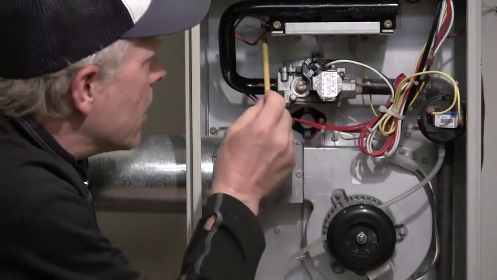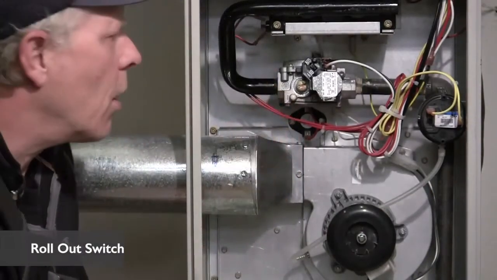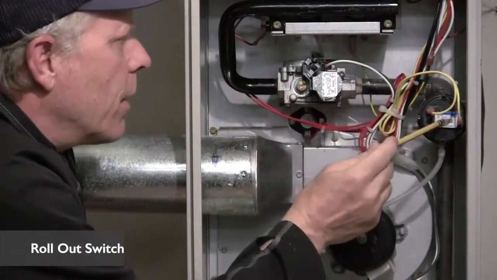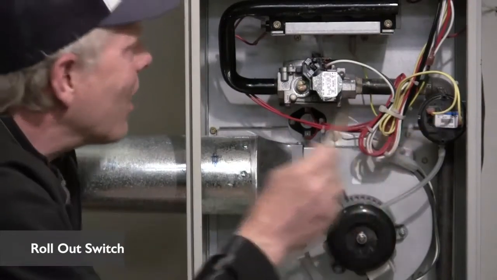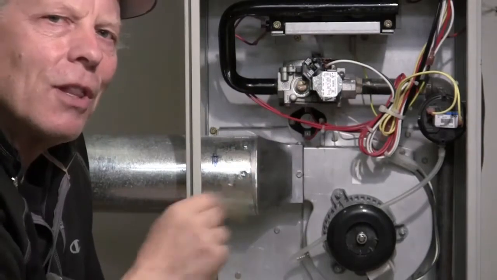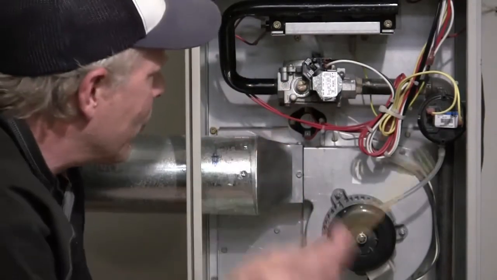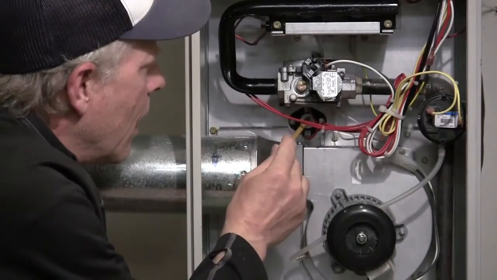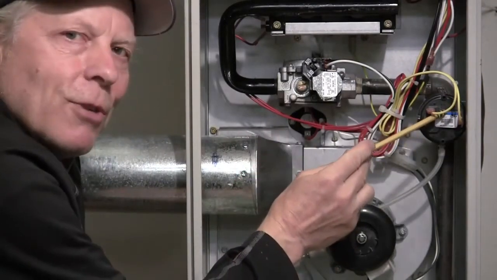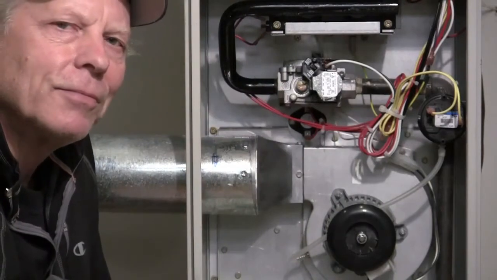Last but not least is a rollout switch up here. So if by chance this safety wasn't working, our flames would be dancing around in here and doing things they're not supposed to do. So that would pick up that too. So we have 3 safeties. We have a high limit switch, the pressure switch, and the rollout switches on our furnace.